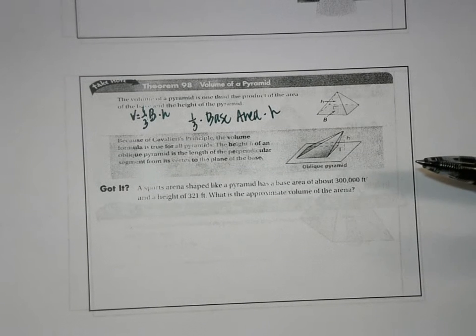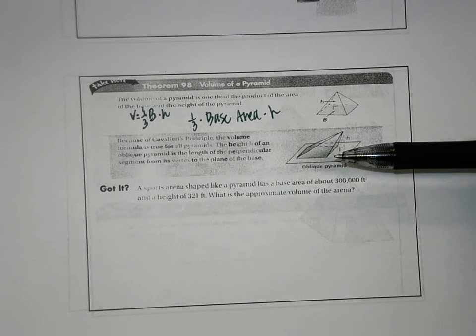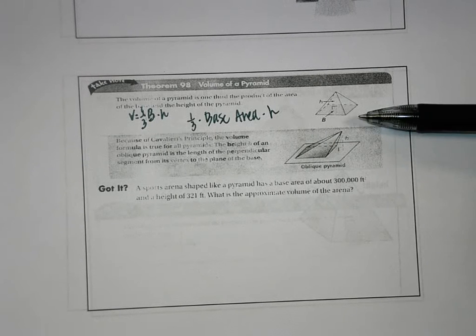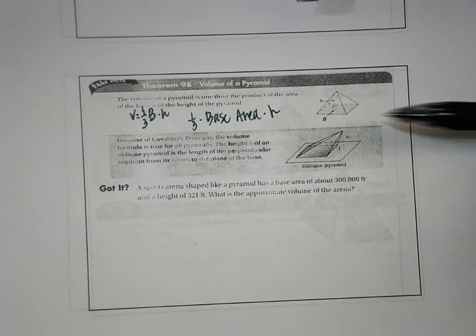So does it really matter what your base is? Not necessarily, right? We could have different figures for the base. You could have a hexagon, you could have a pentagon, you could have a square. And once you find that area, then you multiply by the height and divide by 3. We're mainly dealing with square bases, but you could have different types of bases.